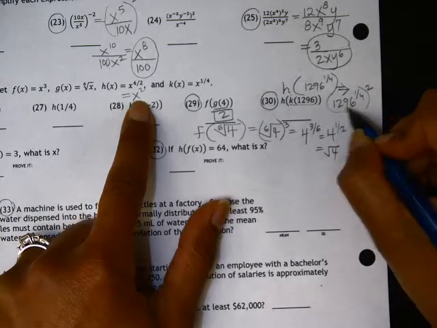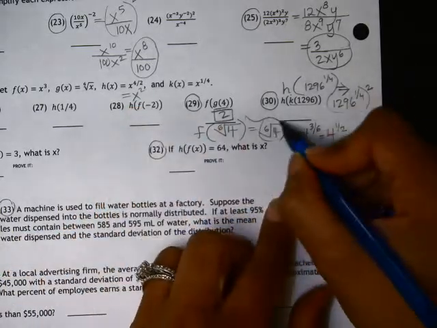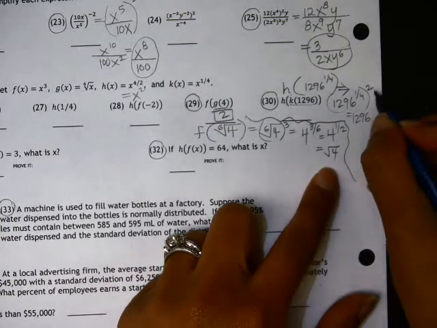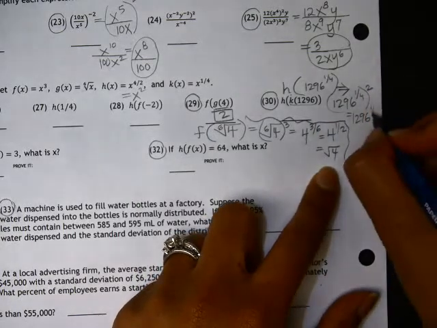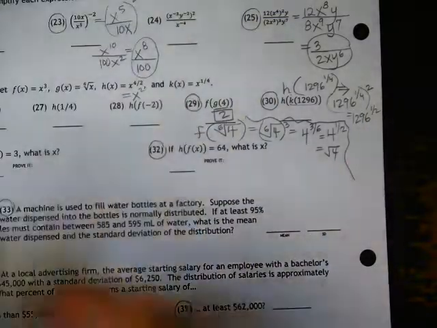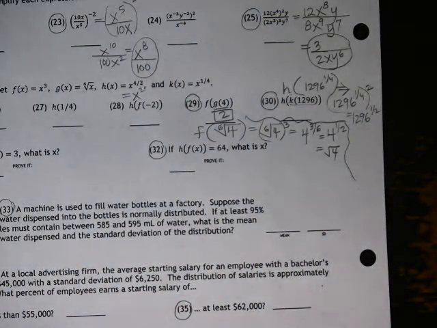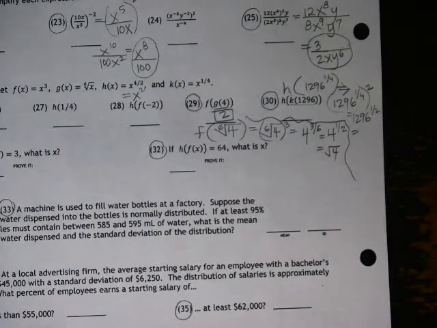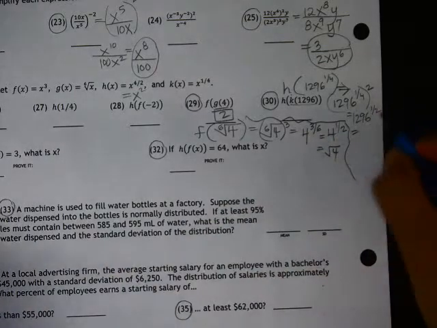So then that's actually 1296 and 1/4 times 2 is 1/2. So that's the square root of 1296. So here, 1296 to the 1/2, you could type that into your calculator if you want, or if you just know it off the top of your head, this is 36.